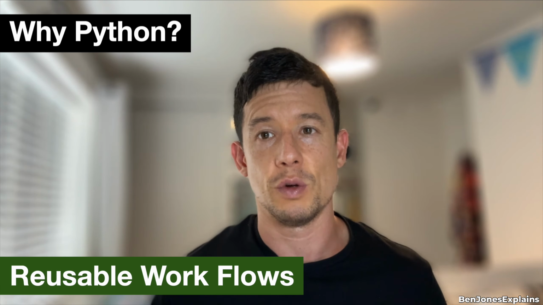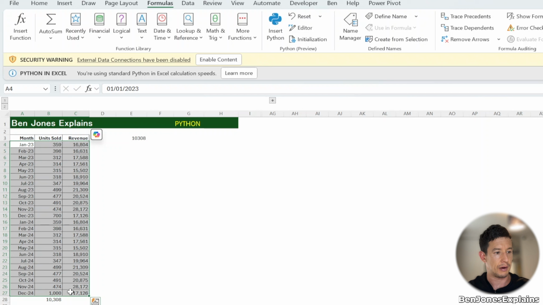Let's have a look now at predicting some future data based off this data set that we have here. If we wanted to predict the next 12 months data based off this 24-month period that we have here from January 23 to December 24 for units sold, if we were using Excel, we could tackle it using a method similar to what I'm going to illustrate here.